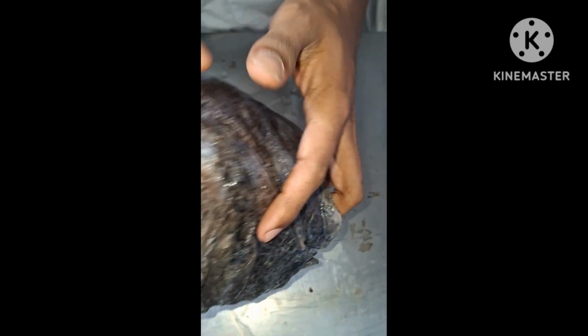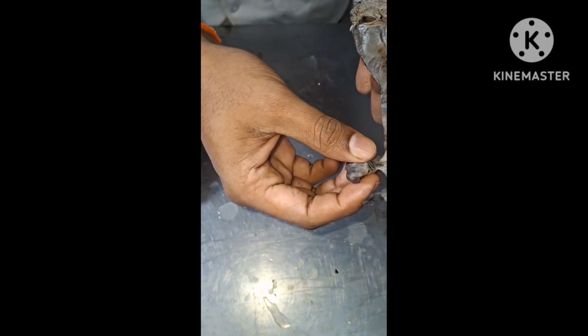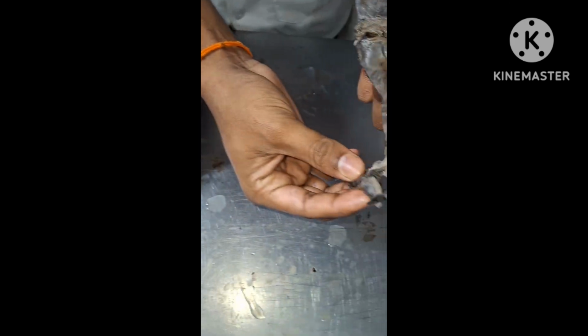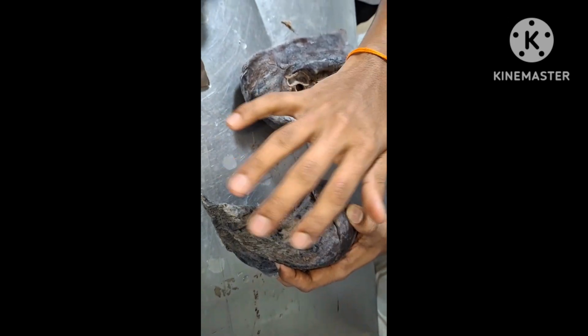In the left lung there are two lobes and one accessory lobe. This corresponds to the right lung's middle part. This is called the lingula. So you can see this is the small accessory lobe of the left lung. There are only two lobes in the left lung.